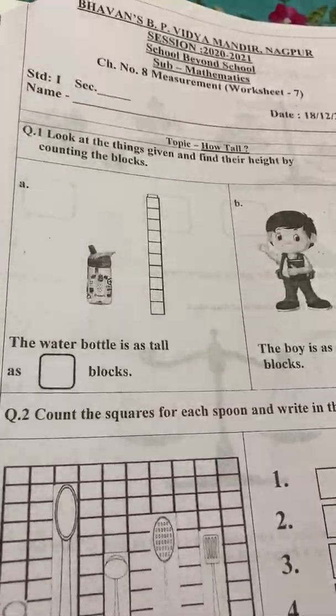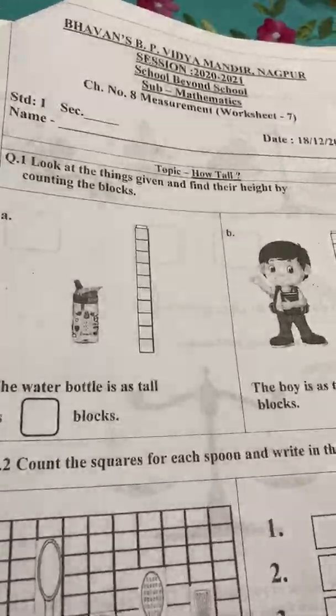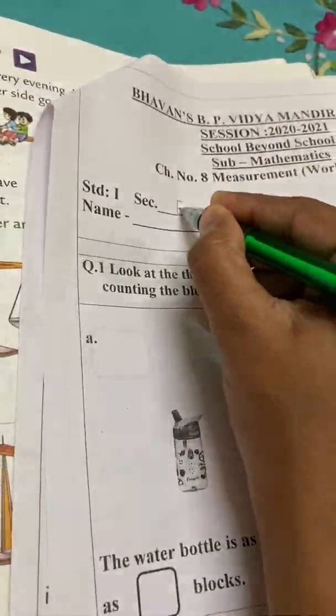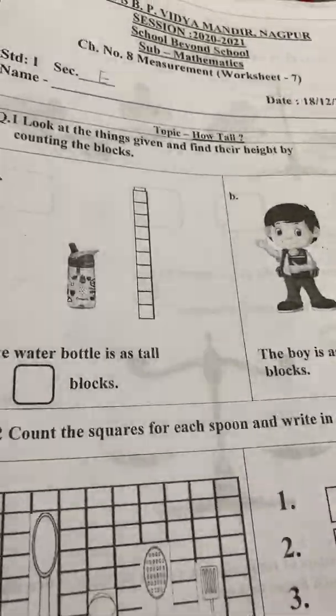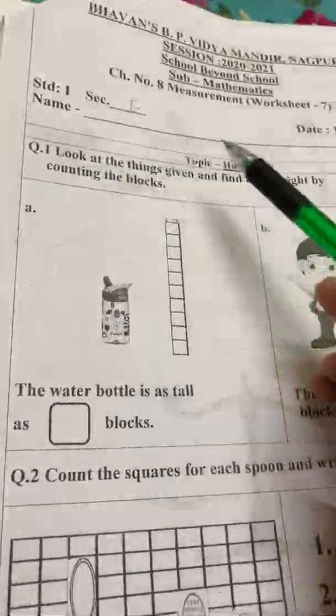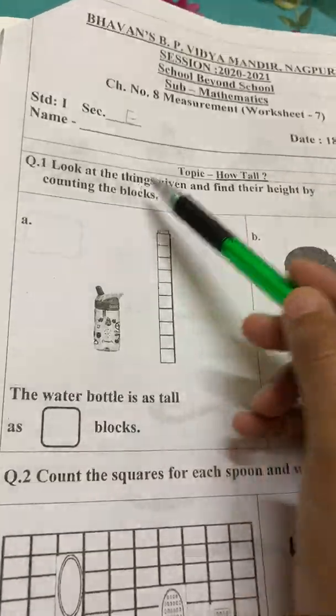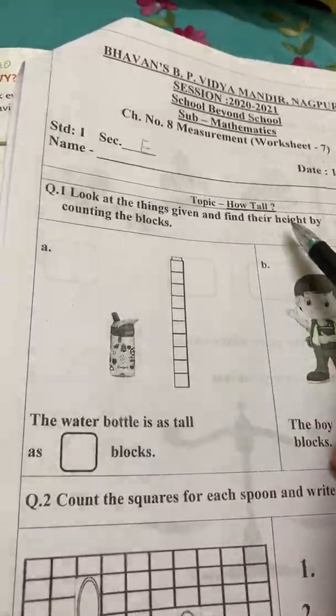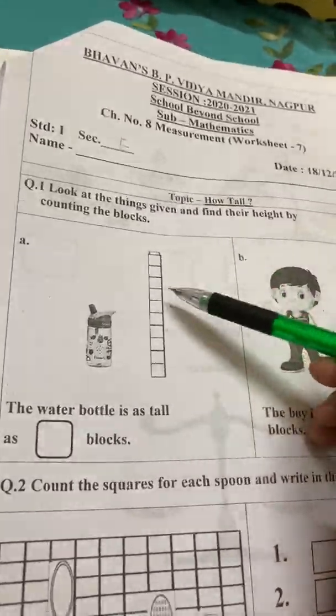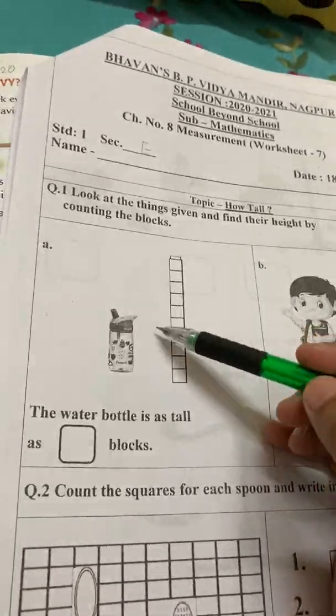Look at the things given. We come to today's worksheet, measurement, worksheet 7. Section is E and your full name in cursive writing. The topic is how tall. Look at the things given and find their height by counting the blocks. So here the blocks are given.